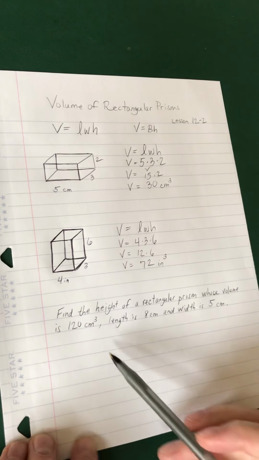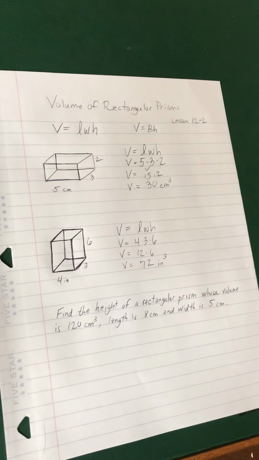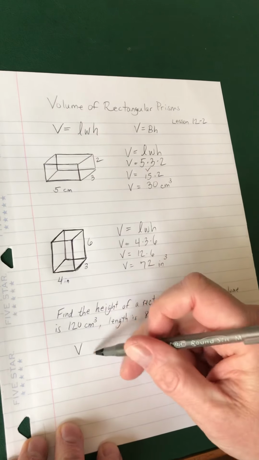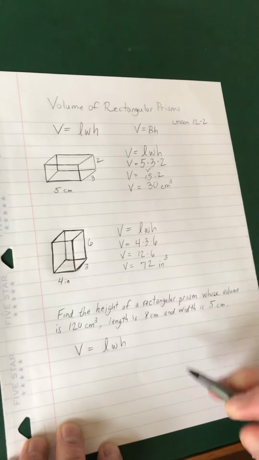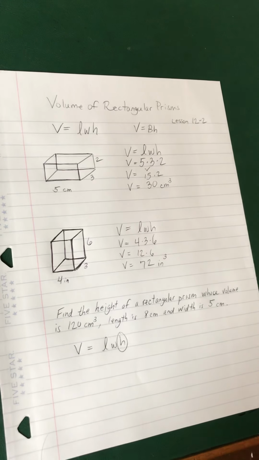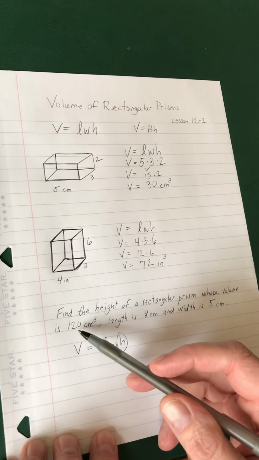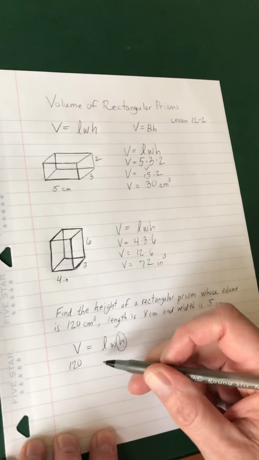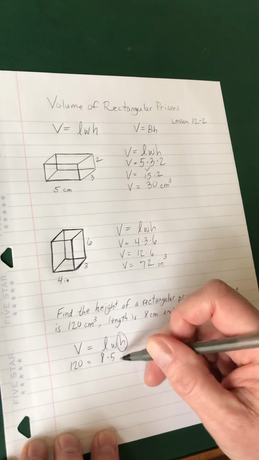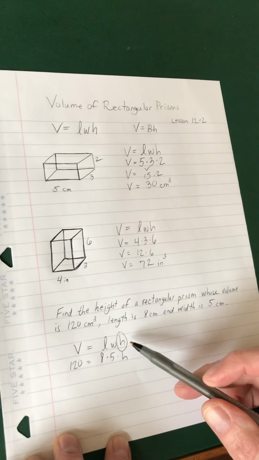For this one, they want you to find the height of a rectangular prism whose volume is 120 cubic centimeters, whose length is 8 centimeters, and whose width is 5 centimeters. So we're looking for the height here. Again, we'll start by writing out our formula. We're looking for H, so that means they had to give you V, L, and W. So let's plug in. We can see the volume is 120 cubic centimeters. The length is 8 centimeters, and the width is 5 centimeters. And again, we're looking for that height.